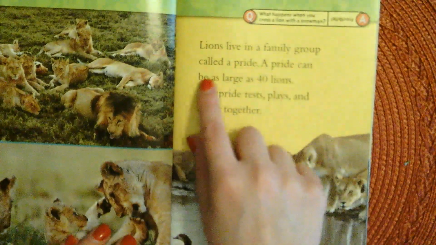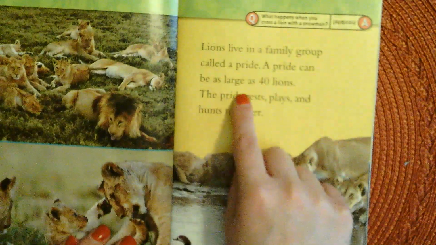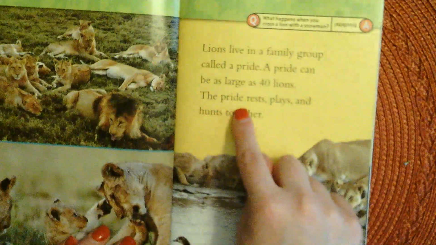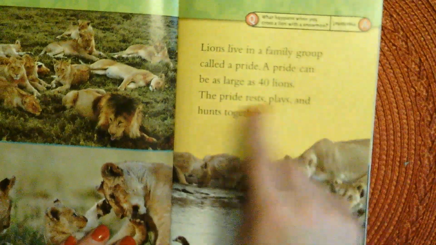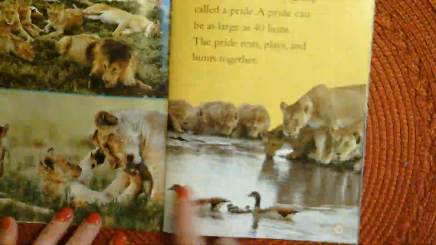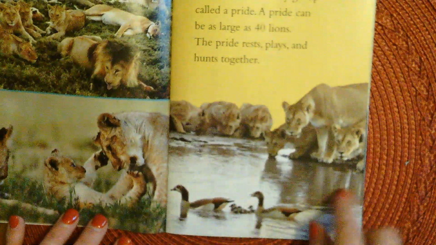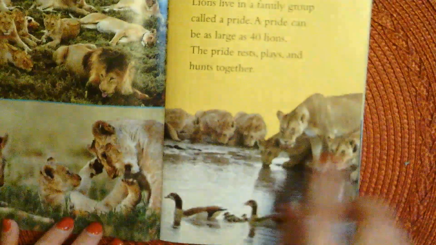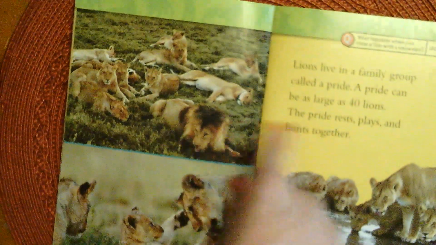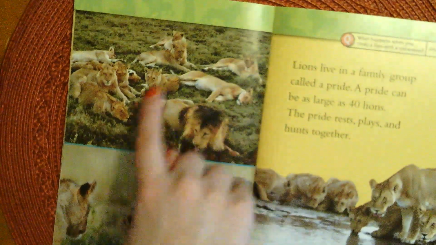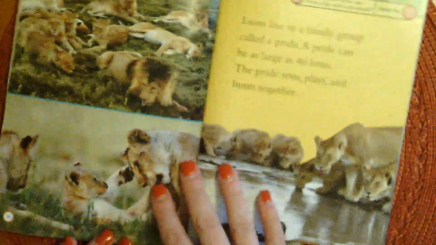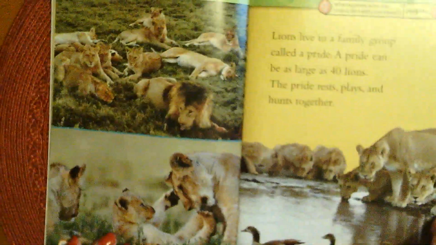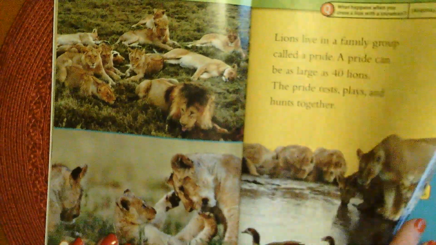Lions live in a family group called a pride. A pride can be as large as 40 lions. The pride rests, plays, and hunts together. So it looks like all of these pictures are telling me about a pride. They rest, they play, and they hunt together. You see how all of that connects in these pages?